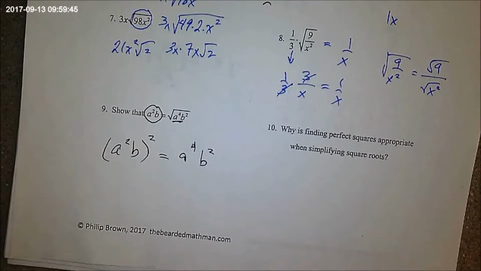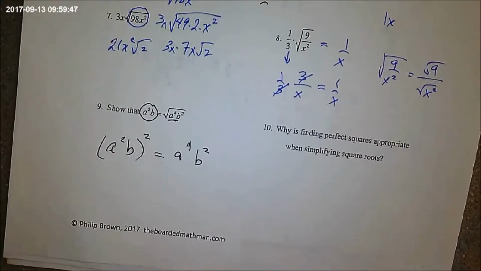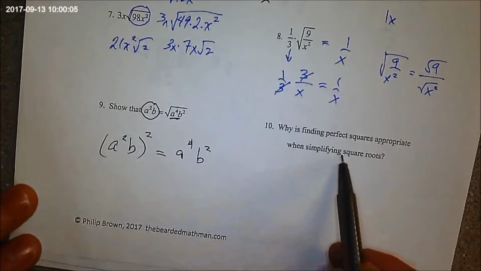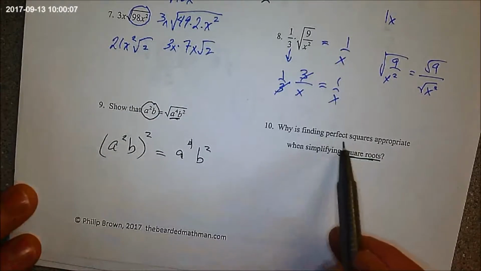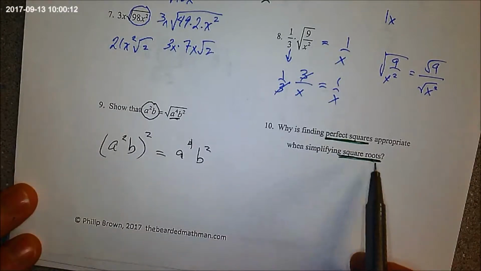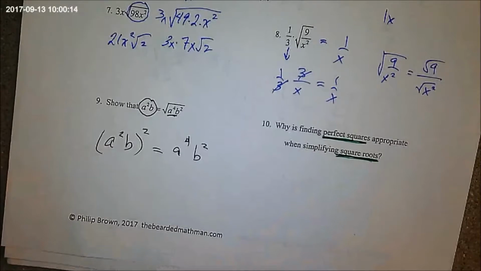Well, let me tell you the question. Why is finding perfect squares appropriate when simplifying square roots? Pierre, why is finding perfect squares appropriate when simplifying square roots? Why is that better than, say, prime factorization? You don't have to do that much work, that's true. And why do you have to do less work when you find perfect squares when you're simplifying square roots? Why is it less work?